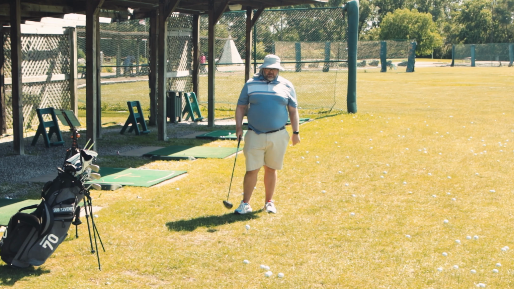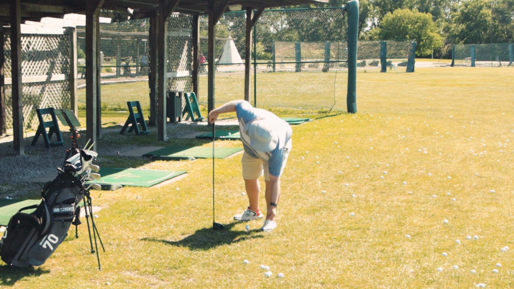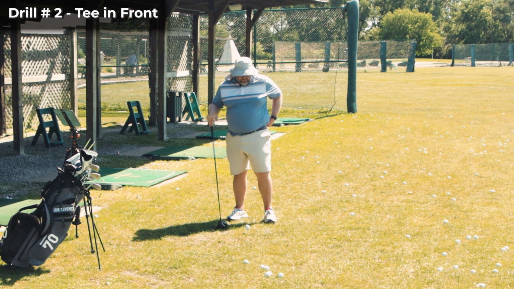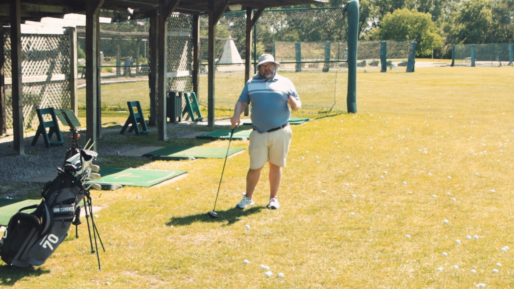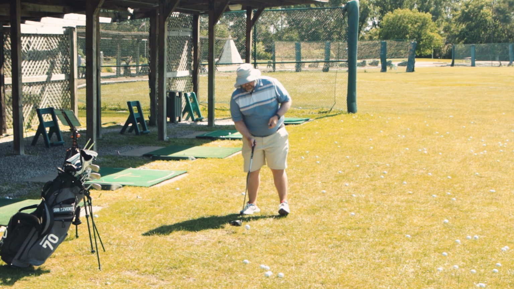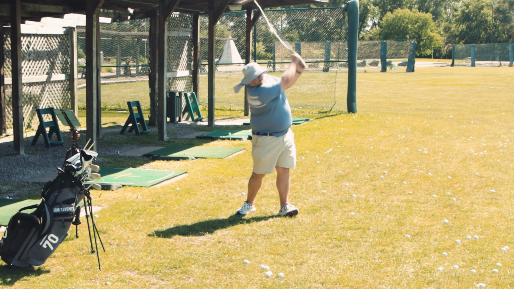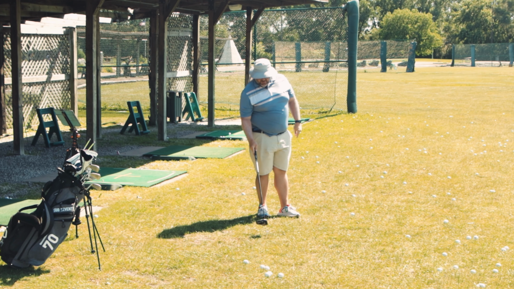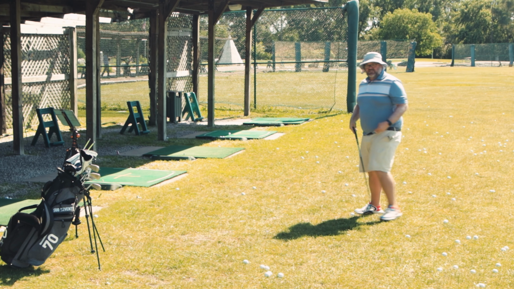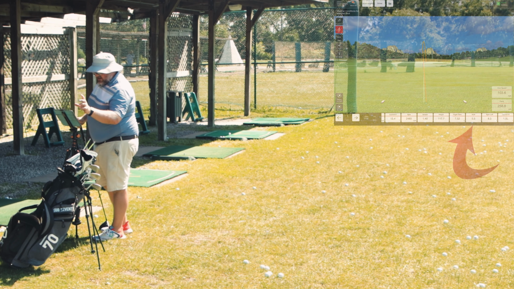The other thing I like to do is, I've got my ball teed up. I'm going to take a second tee and put it about a club head in front of the ball, teed up about the same height as what I have currently there, maybe just a touch lower. We are then going to make swings, and I like for people to see if they can make swings where they do not hit this tee that we put in front. If they do that, that encourages us to hit more up on the golf ball.